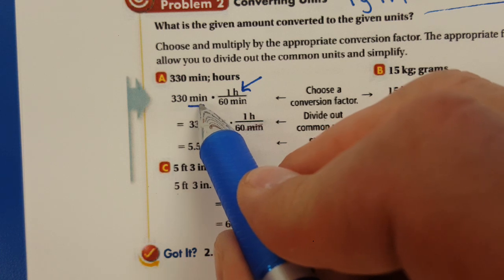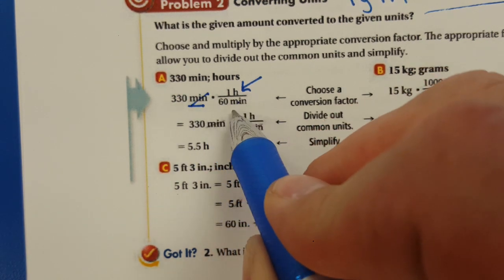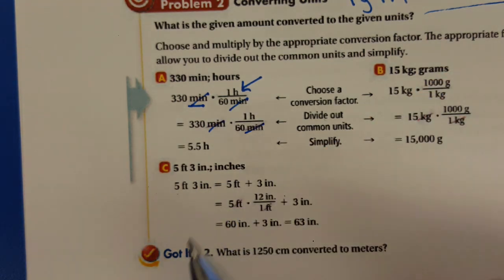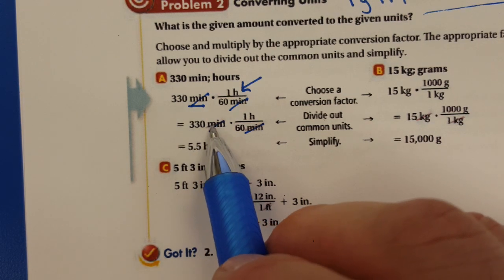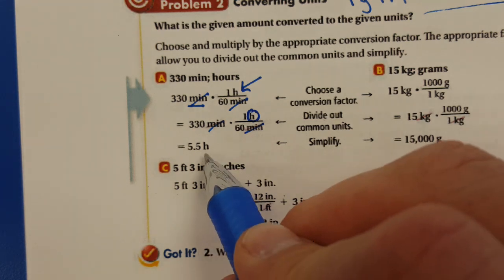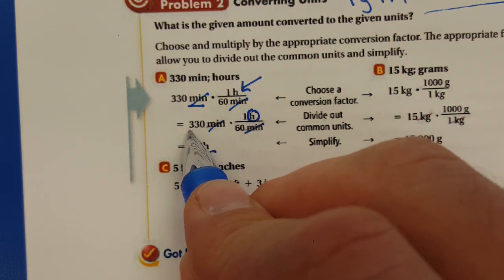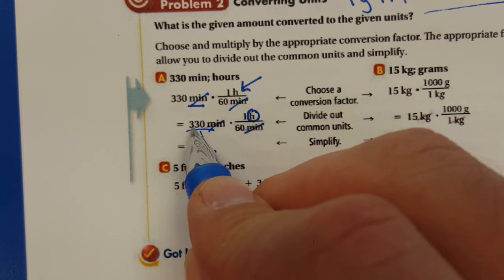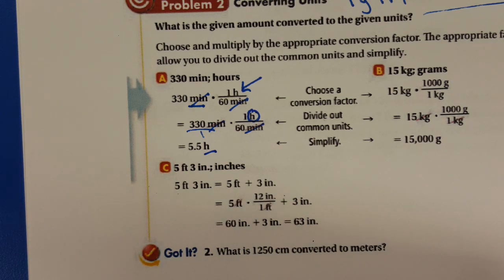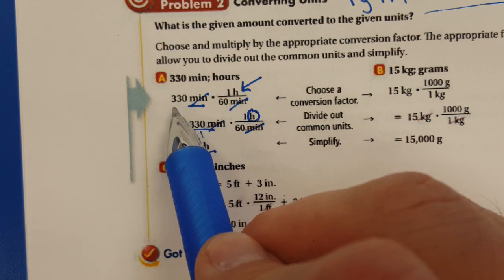So the reason you take it times what you have here and here is that these labels will cancel. That's what they do right there. They'll cancel just like variables, right? So when you take 330 times 1 over 60, notice the hour is left as your label, and remember you multiply straight across, so actually it would just be 330 over 60, which is 5.5 hours.